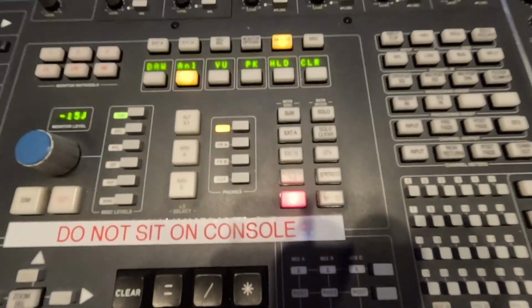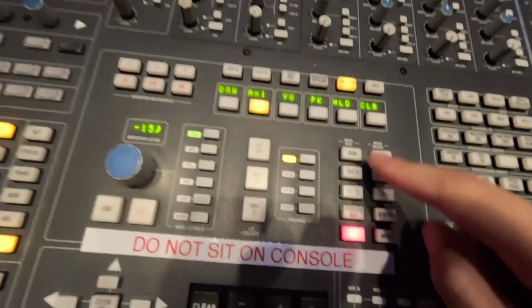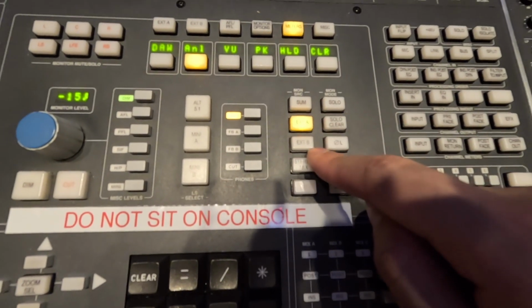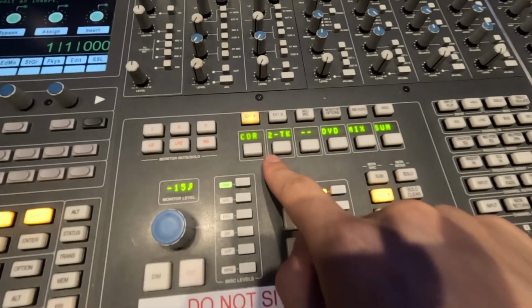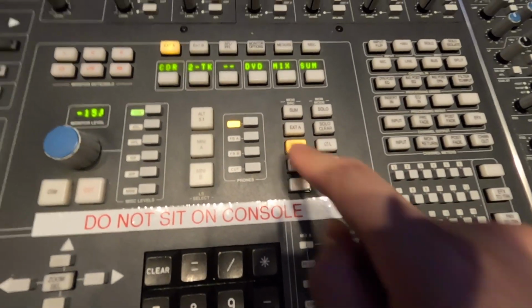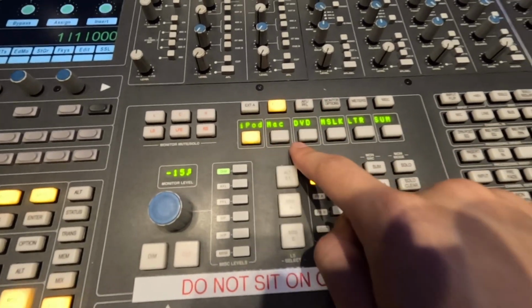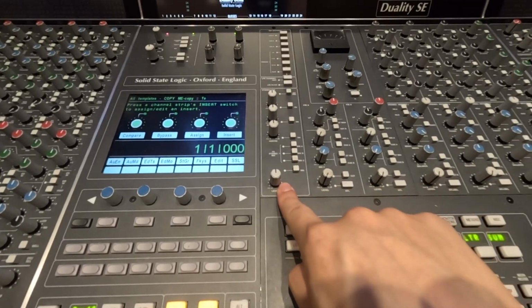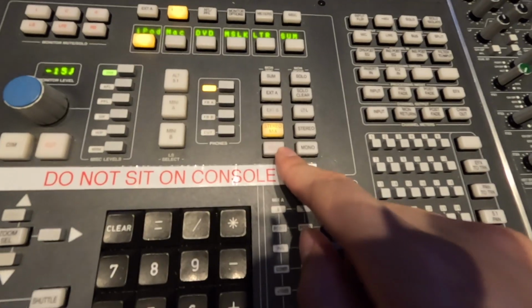Then we have our monitor source. You can see here we could sum a bunch of different monitor sources together. We could listen to external A, which is whatever is under the external A menu. External B, which is whatever is selected under the external B menu. Stereo mix, which is controlled by the stereo mix master here, or mix A.